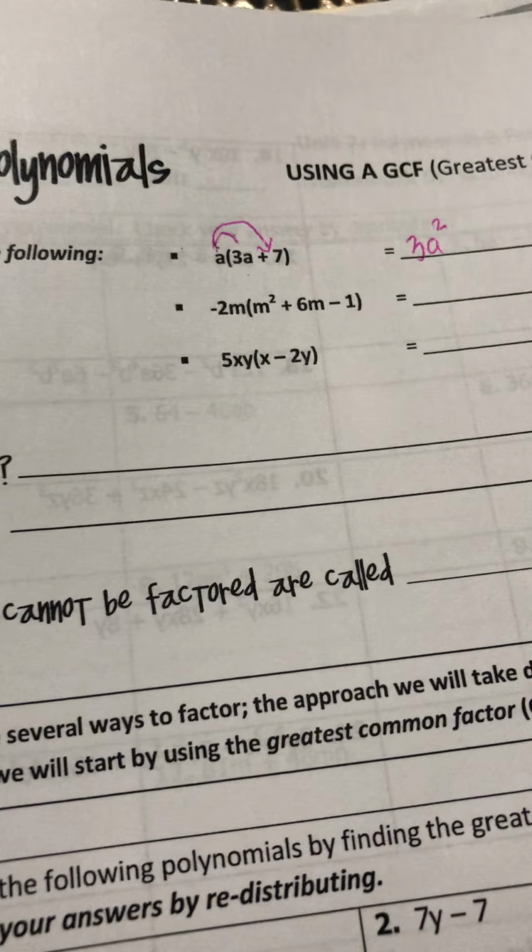These are the factored. In factorization, you will have a factored form. This is the factored form when we have parentheses and a number or binomial outside. Let's do the next one.